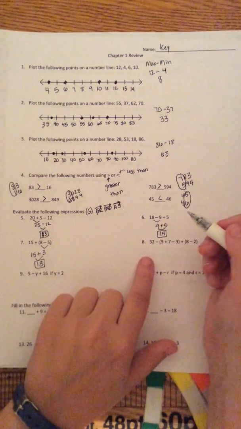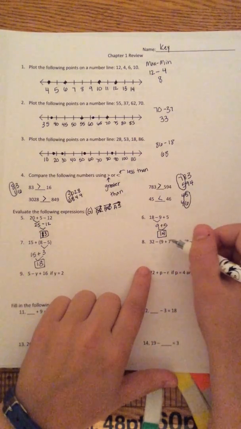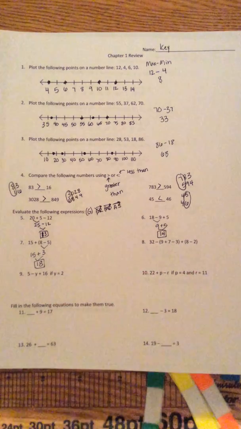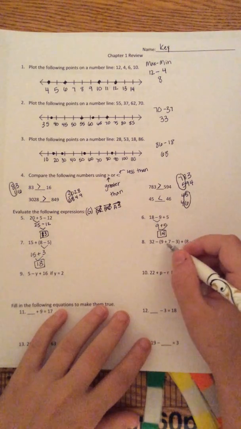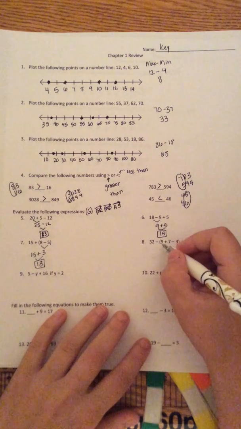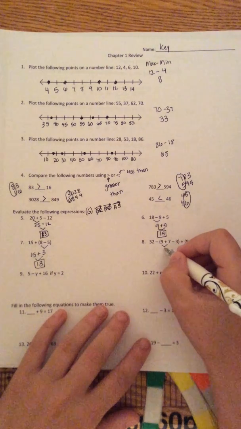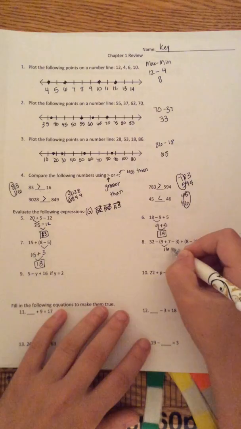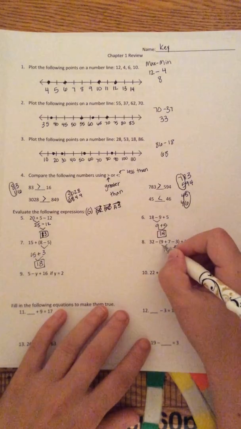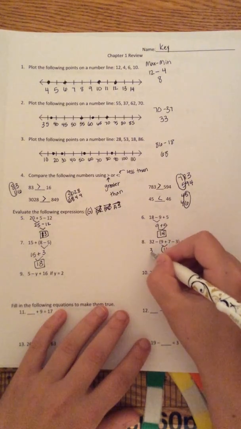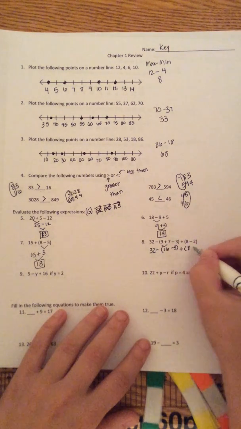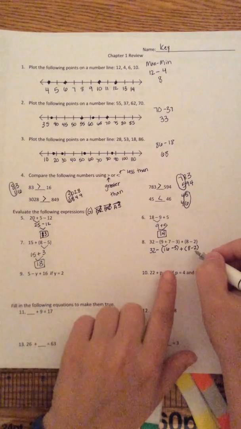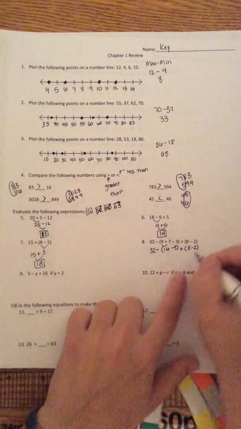Okay, on number 8, we have 32 minus the quantity of 9 plus 7 minus 3 plus the quantity of 8 minus 2. So we're going to work on this first one because there's two operations here. Remember, we still work left to right with adding and subtracting. So I'm going to do the 9 plus 7, that's 16. And I have a minus 3. I'm still going to put that in parentheses. Not going to forget about this 32 in front. And then plus, in parentheses, 8 minus 2. Since these parentheses are side by side, we can do them at the same time.